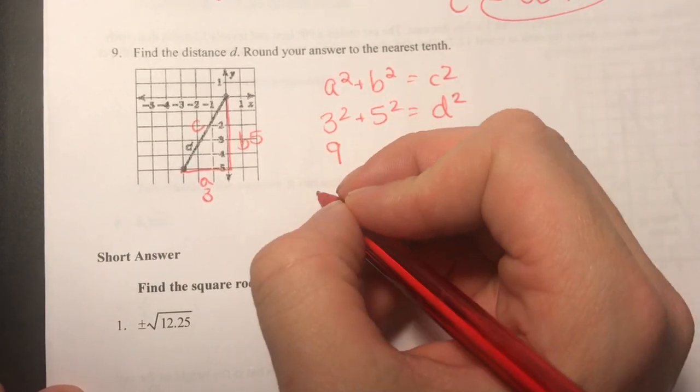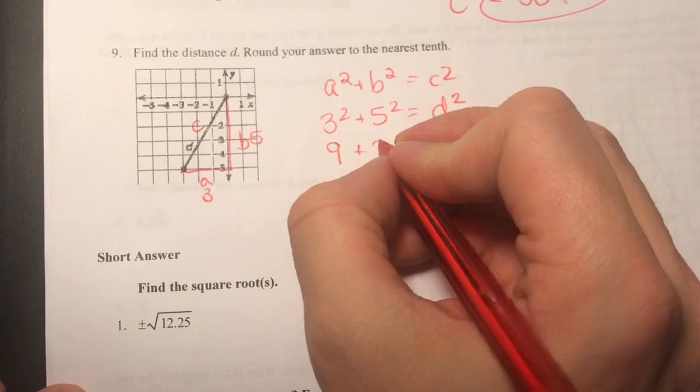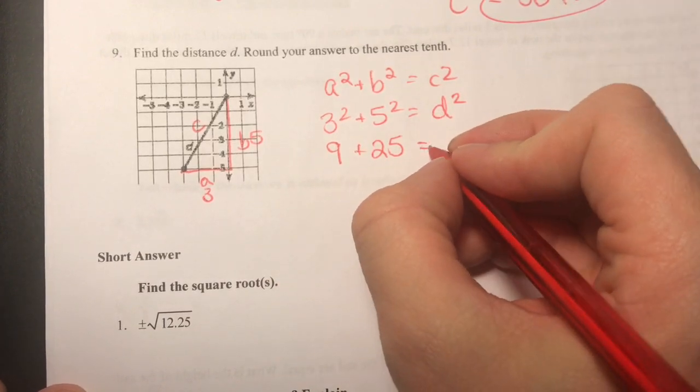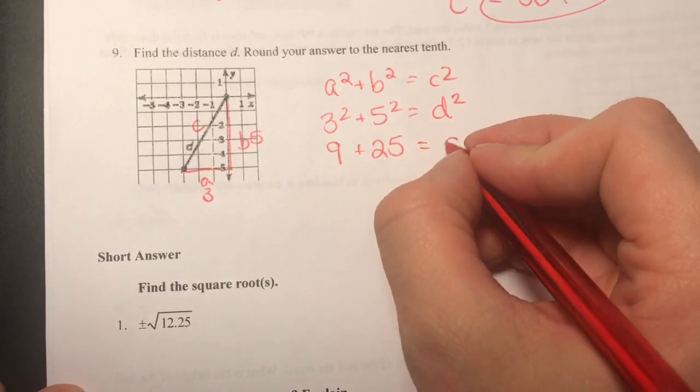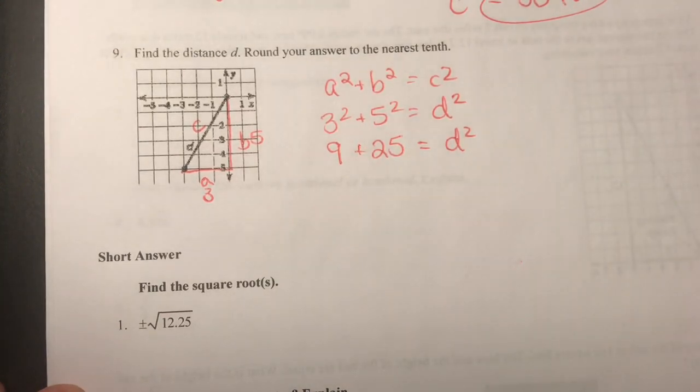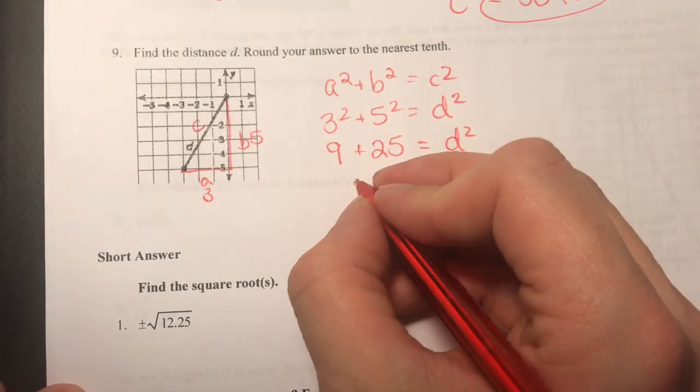That becomes 9. 3 squared is 9. That becomes 25 because 5 times itself is 25. That equals D squared. Add those up.